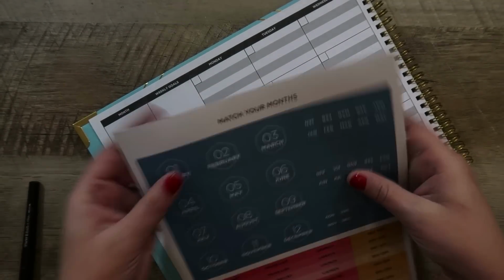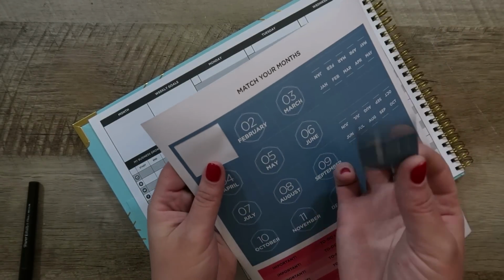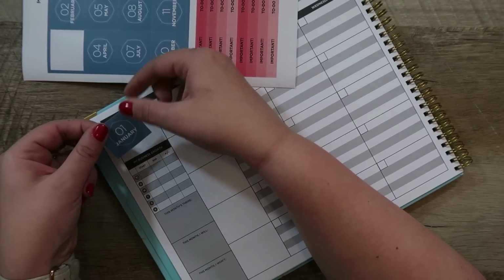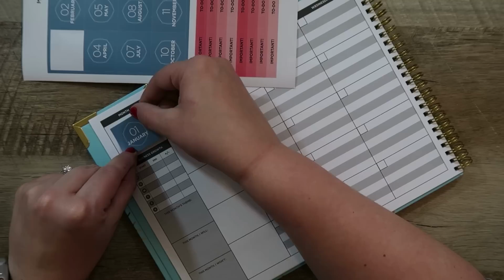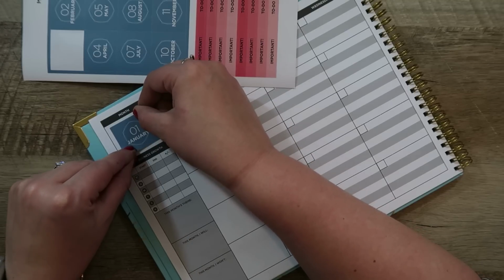I'm gonna start by putting the sticker down. Ooh, the stickers feel much thicker than the last version of the stickers. Oh, that's really interesting. So this goes here.